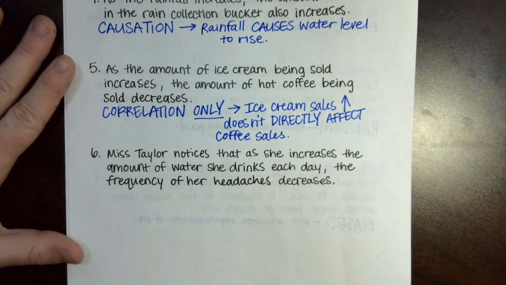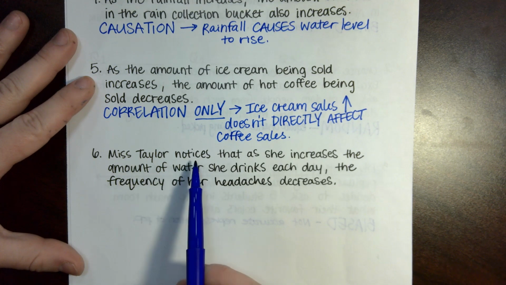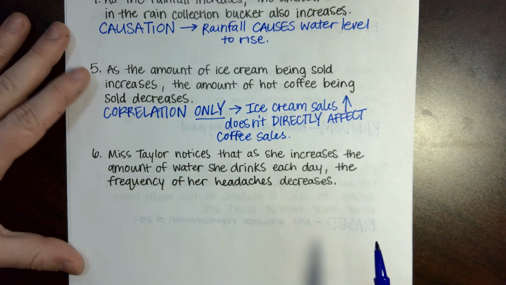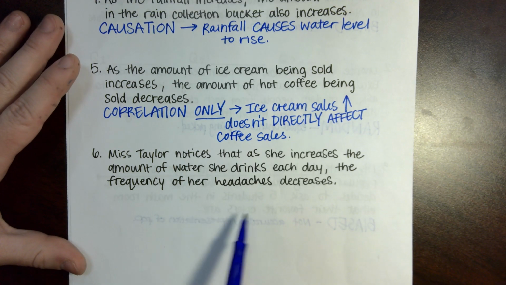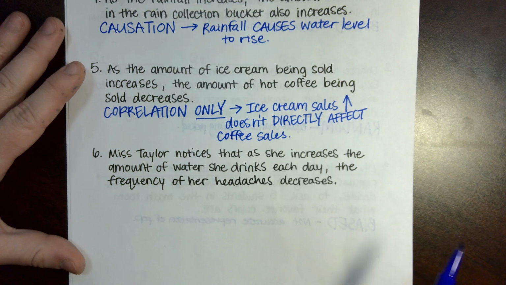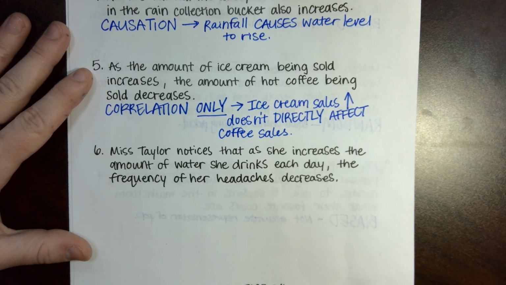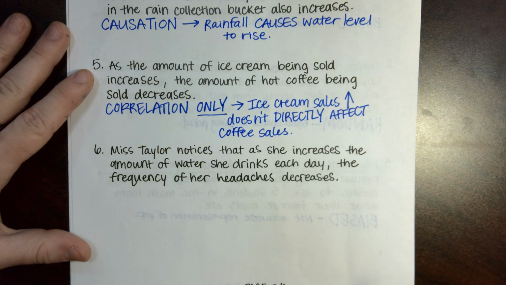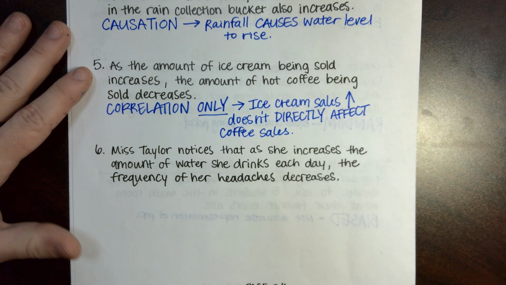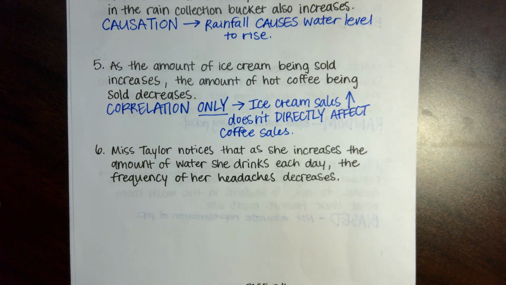This is a slightly trickier one because you could probably argue both. Miss Taylor notices that as she increases the amount of water she drinks each day, the frequency of her headaches decreases. Let's think about it. That could be causative. I'm gonna say this is causation. You guys are right. So obviously there are other variables to consider.